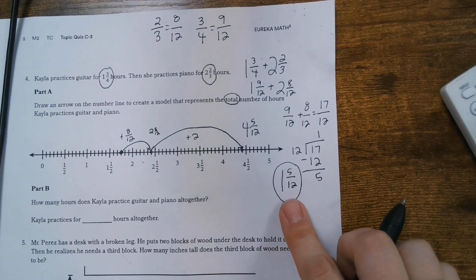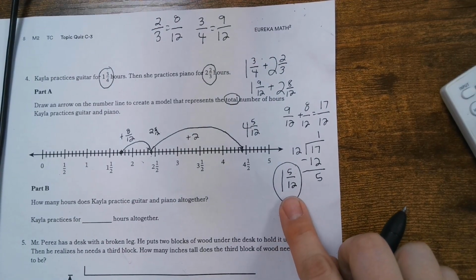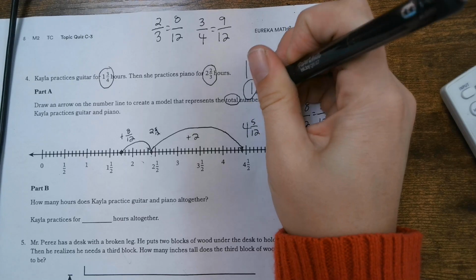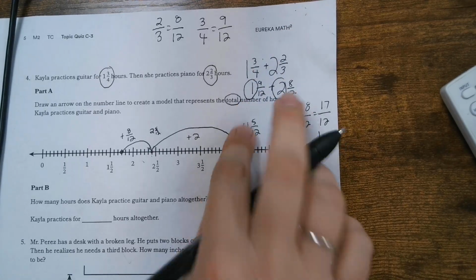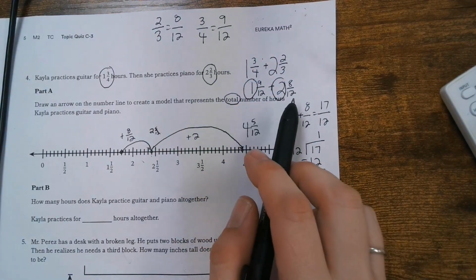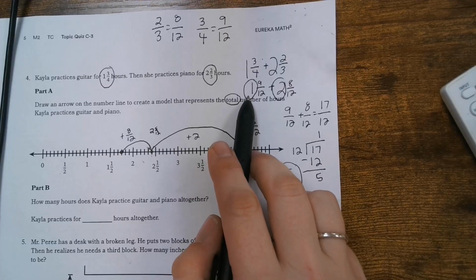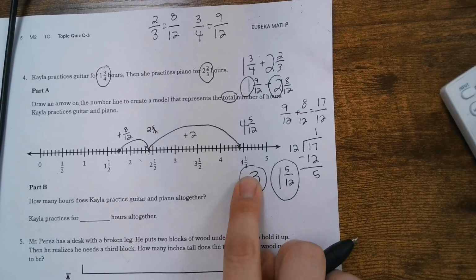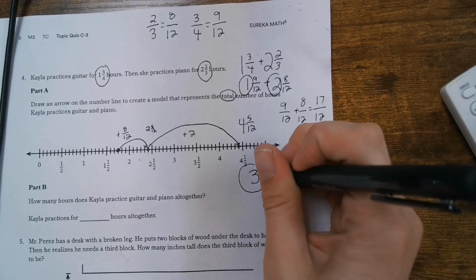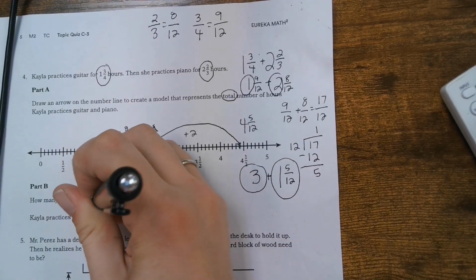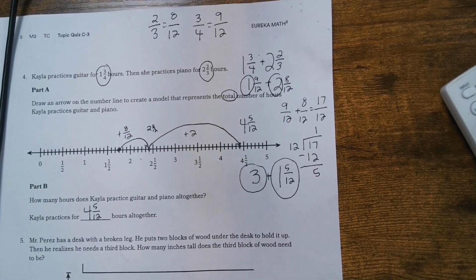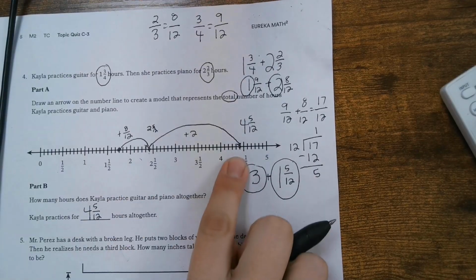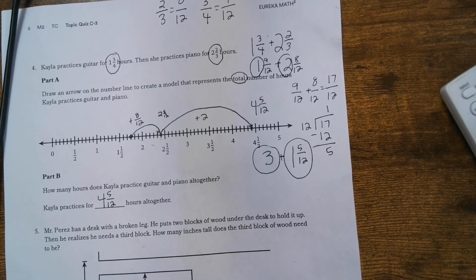Now this is where a lot of students get confused. They think this is their final answer. But we have to go back to our whole numbers because all we've done so far is take care of these fractions. So I know that 2 plus 1 is 3. So I have my whole number sum, my fraction sum, and I'm going to add those together to get 4 and 5/12, which is the same thing that I had found on my number line.